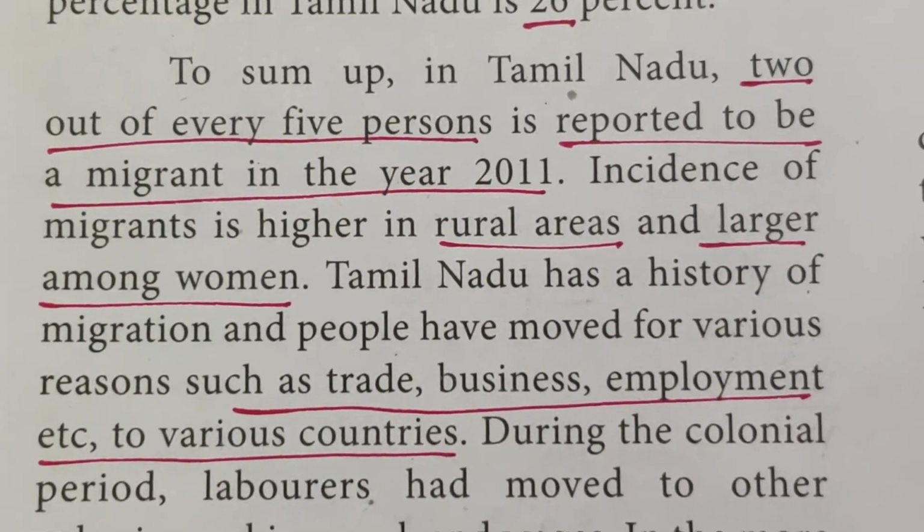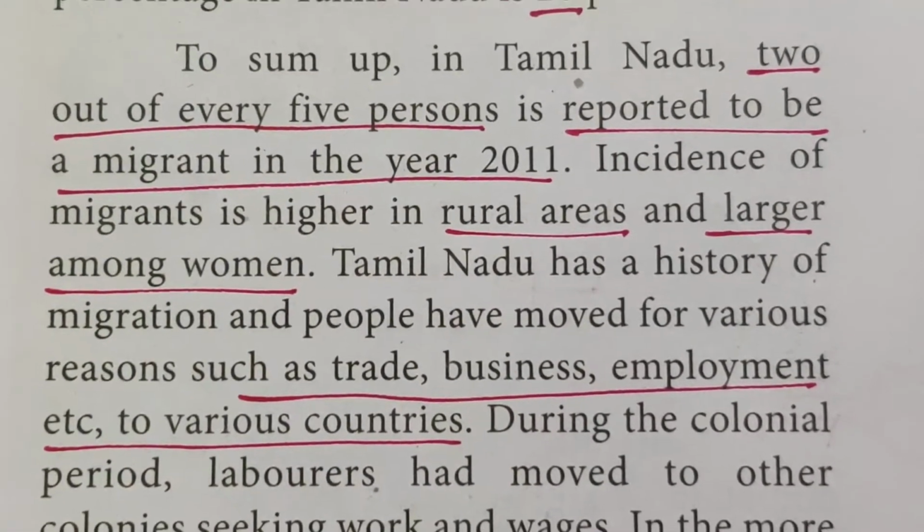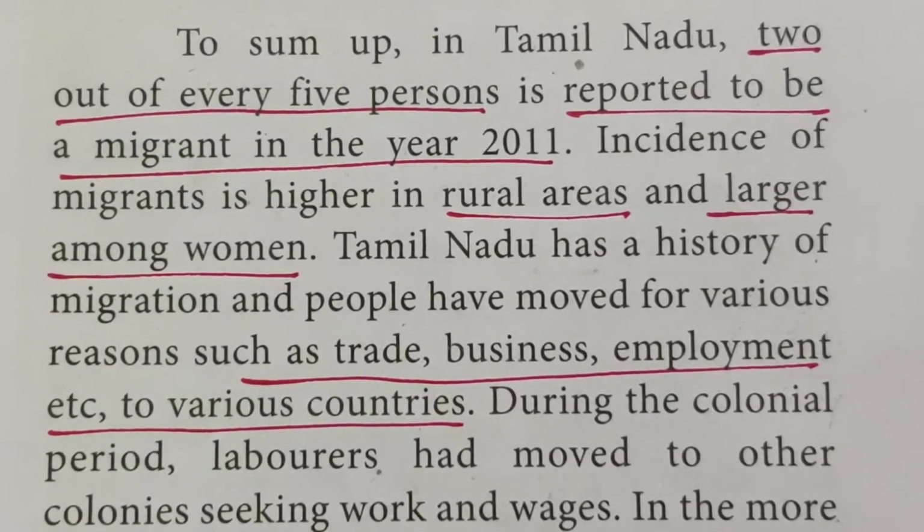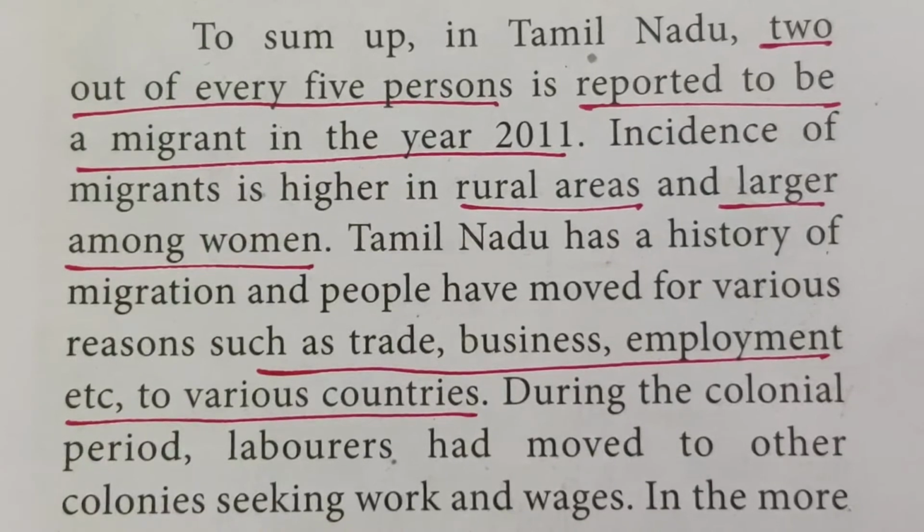To sum up, in Tamil Nadu, 2 out of every 5 persons are reported to be migrants in the year 2011. The incidence of migrants is higher in rural areas and larger among women.